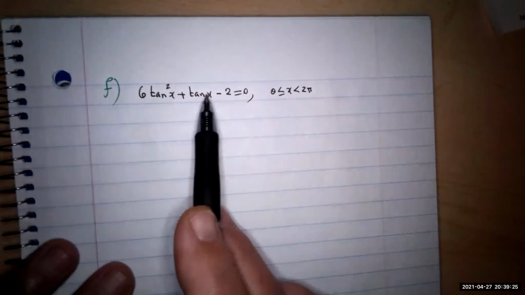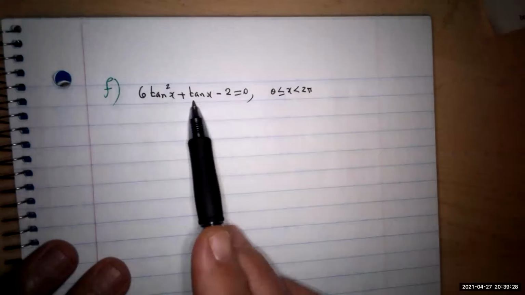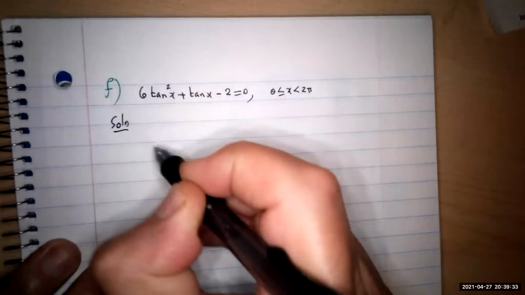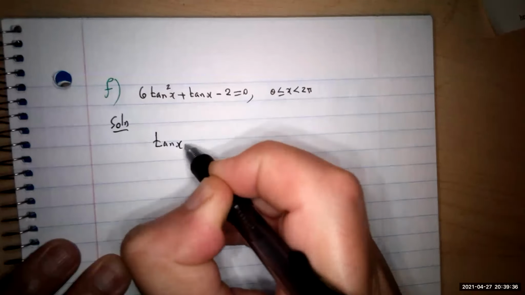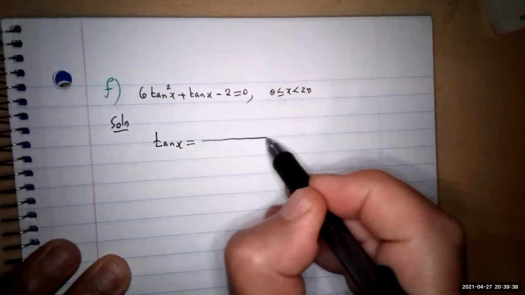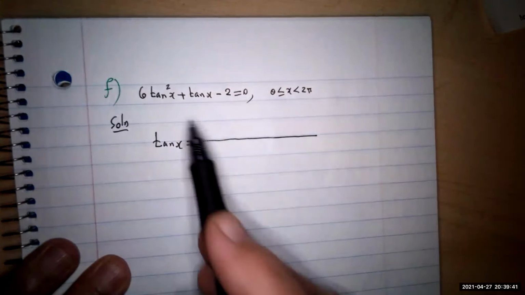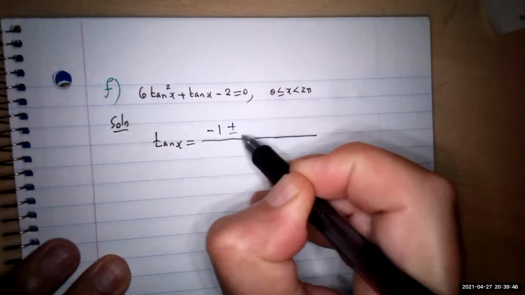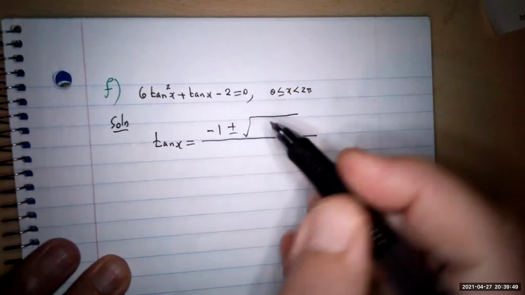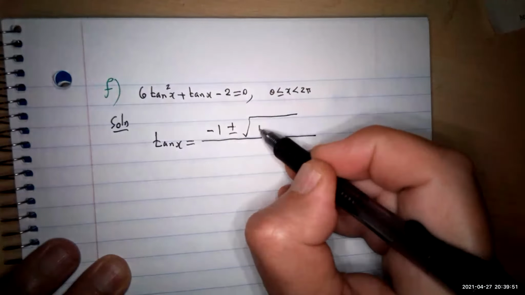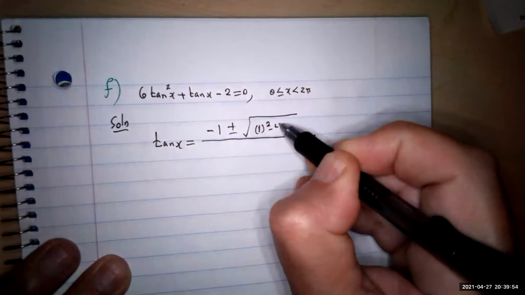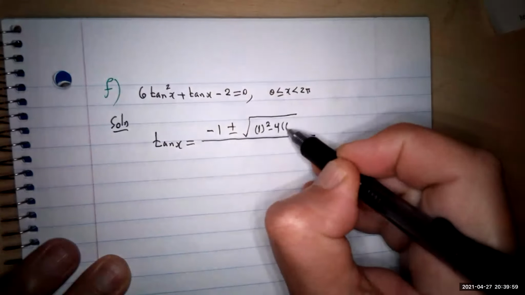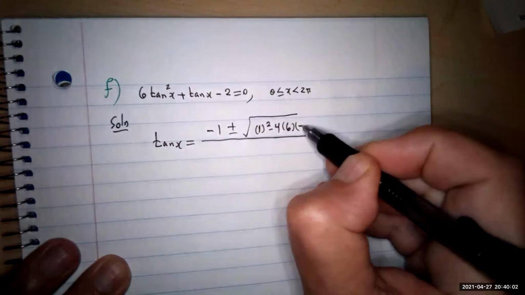So let's use the quadratic formula to solve it. The unknown is tangent, so the tangent is going to be equal to the quadratic formula: negative b, b is 1, the coefficient of the tangent, so negative 1 plus or minus the square root of b squared, which is 1 squared, minus 4ac. a is 6 and c is negative 2, so that gives you 6 times negative 2.